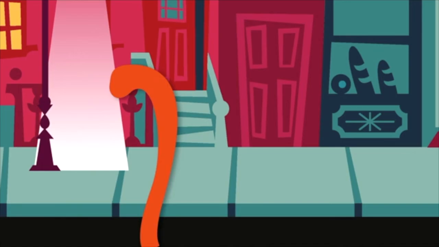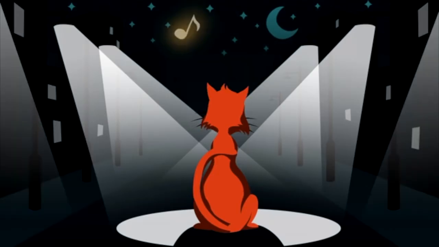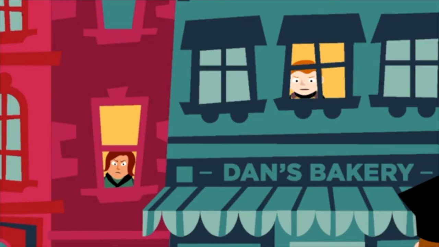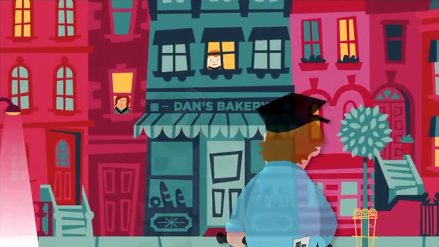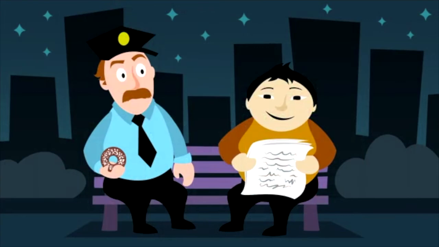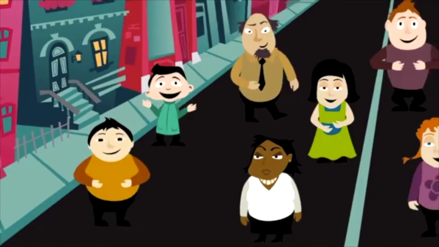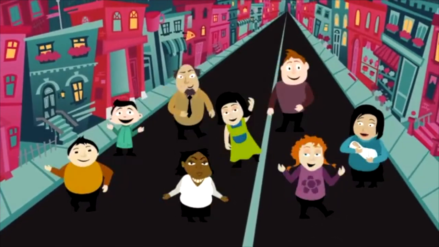Along came the cat, and that was that. When they looked down and saw the sergeant was grooving, Mrs. Brady and Dan knew they'd have to be moving. There's no morning paper or donuts to eat, but everybody's dancing in the street.